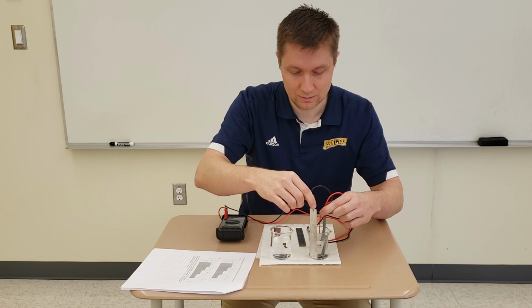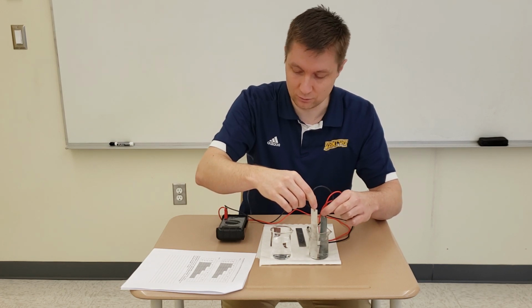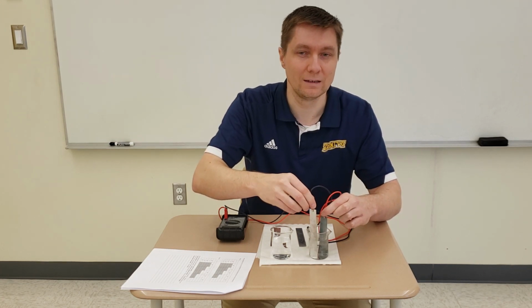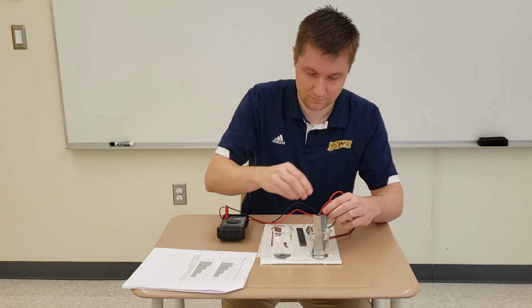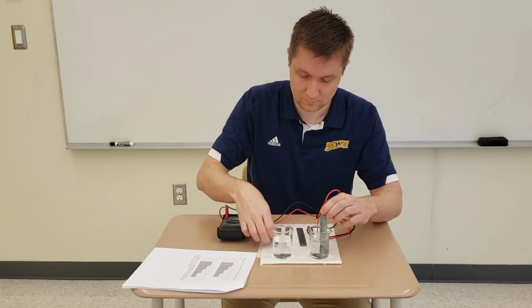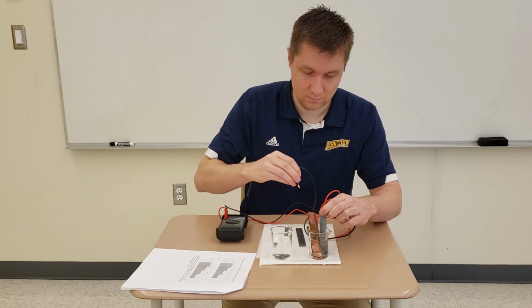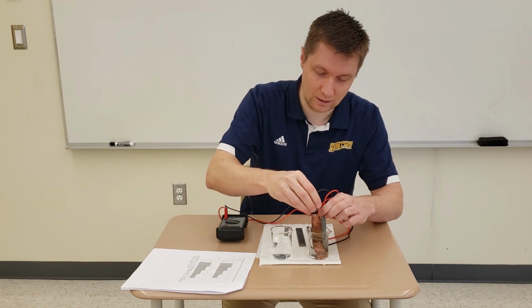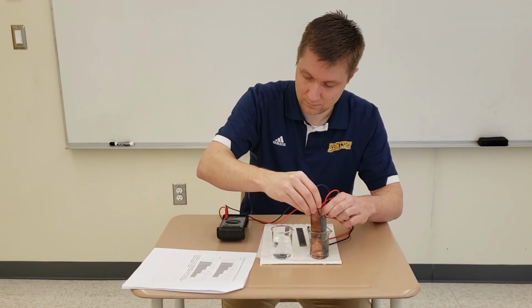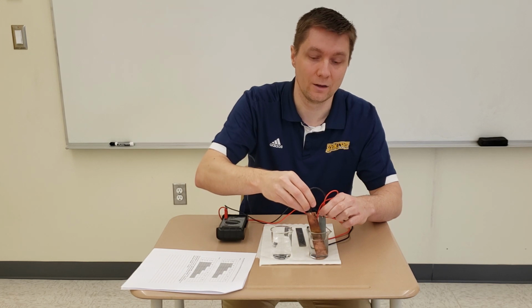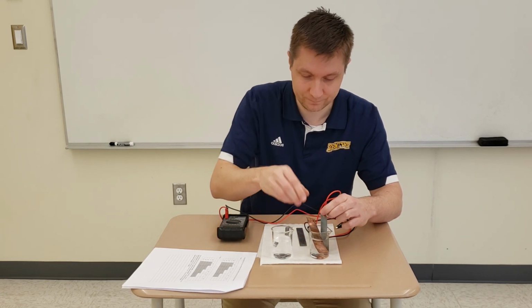This is zinc and aluminum. This number was 298. And this is zinc and copper. This one was 900 millivolts.